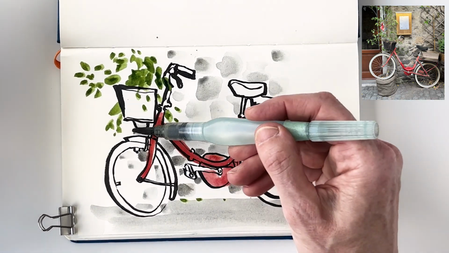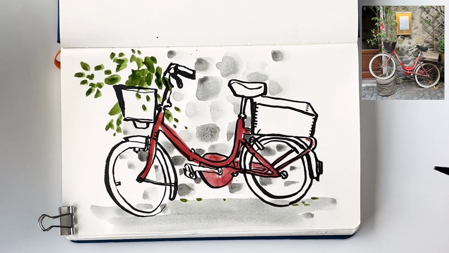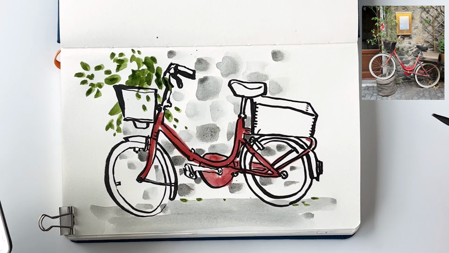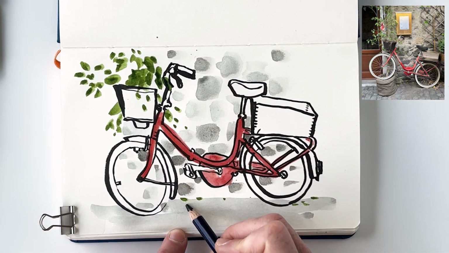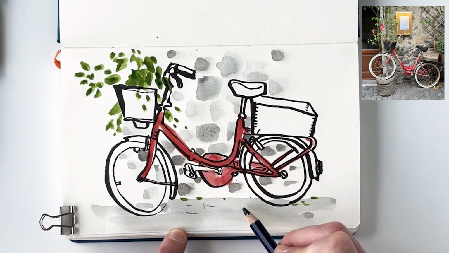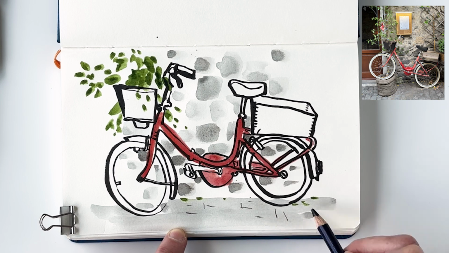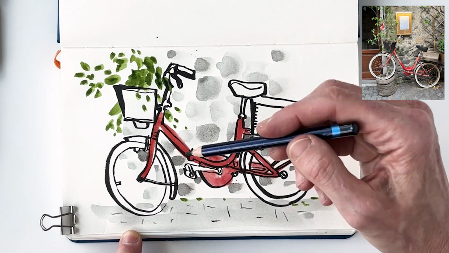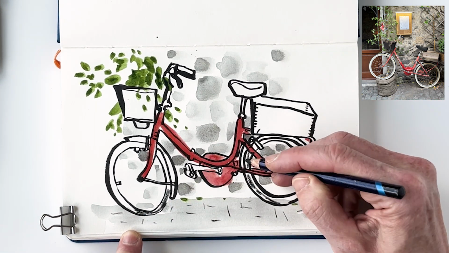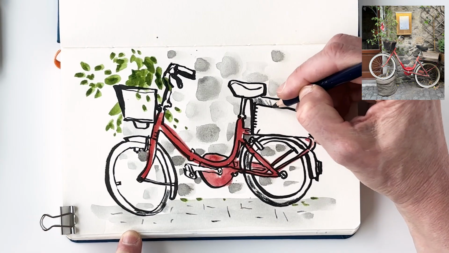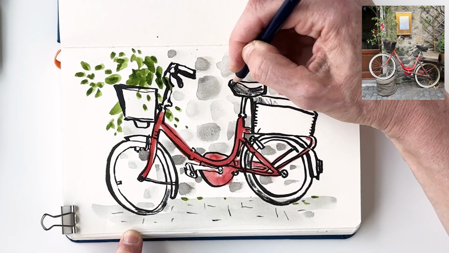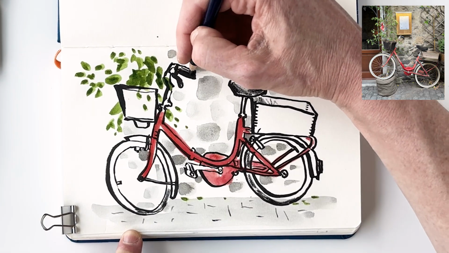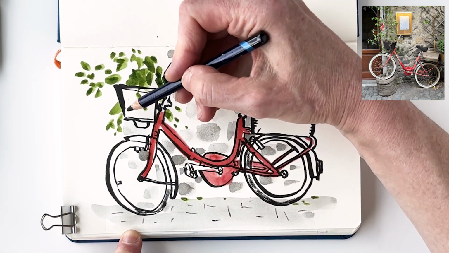But I feel like something's missing still, and I'm having too much fun to stop now, so I take out a water-soluble colored pencil. Some of the paint is still wet or damp, and with this pencil I can just draw on top of that. As I'm finishing this with some texture and contrast, here's your assignment for this week.